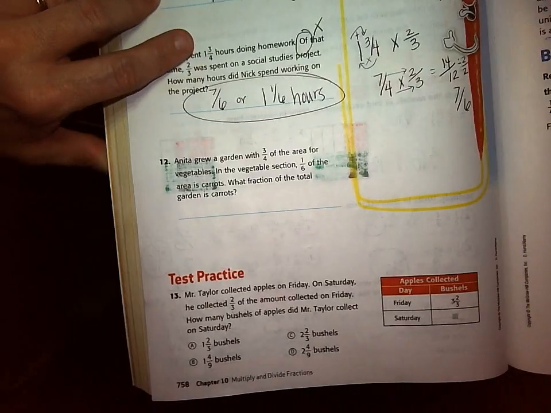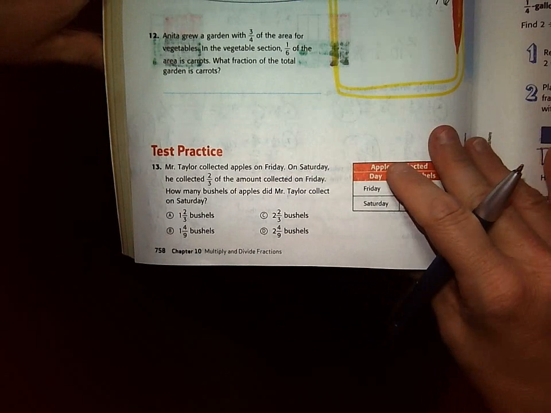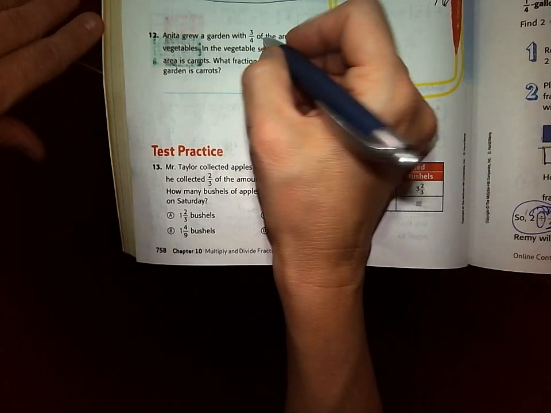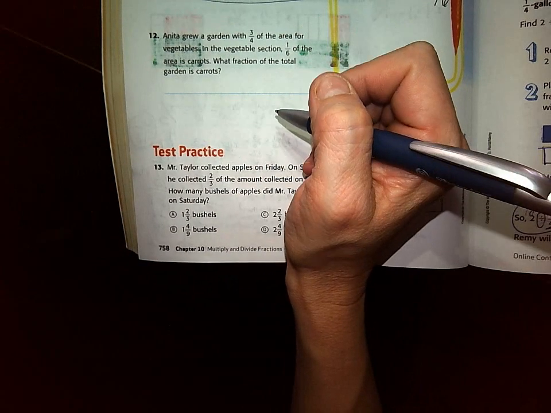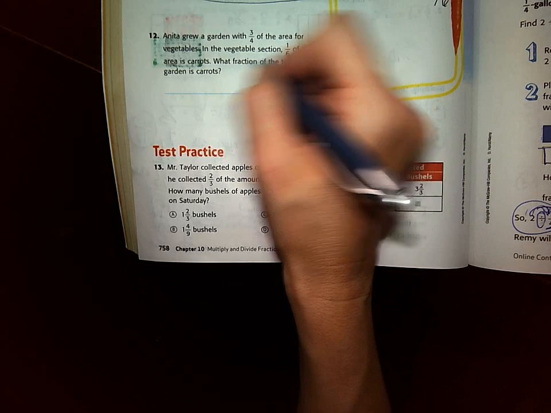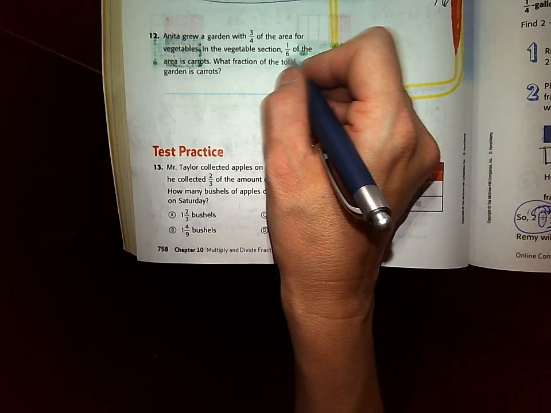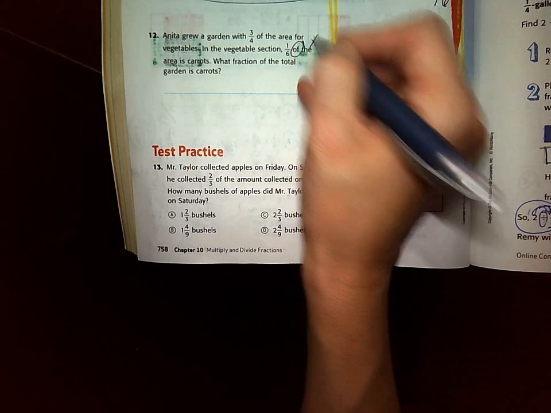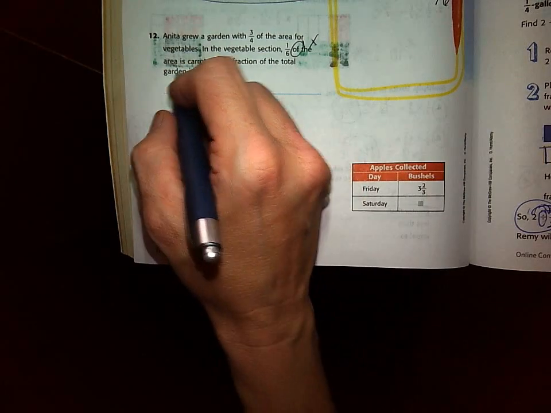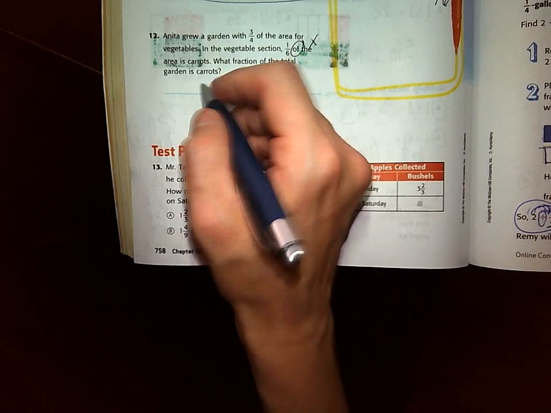2 more questions and then we're out of here. Anita grew a garden with 3/4 of the area for vegetables. In the vegetable section, 1/6 of, remember of almost always means times, of the carrot area is carrots. What fraction of the total garden is carrots?